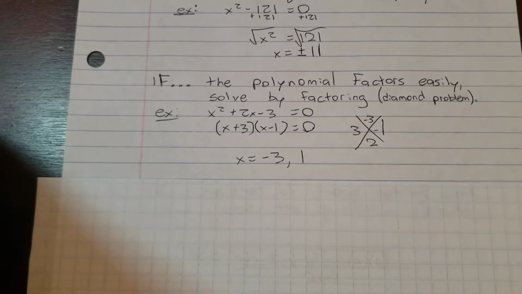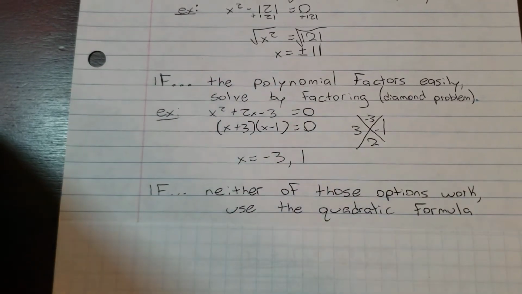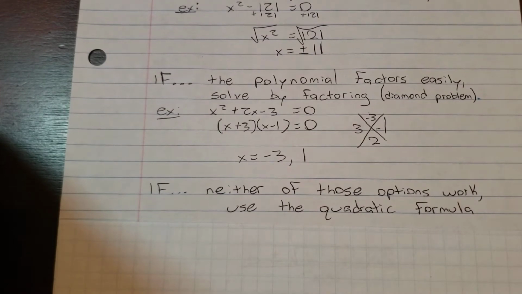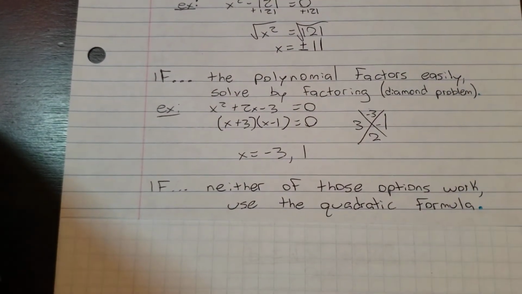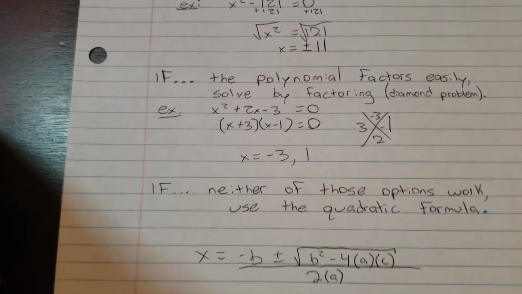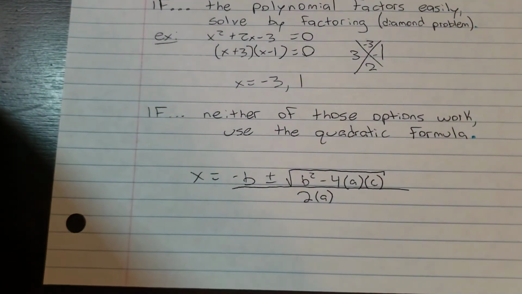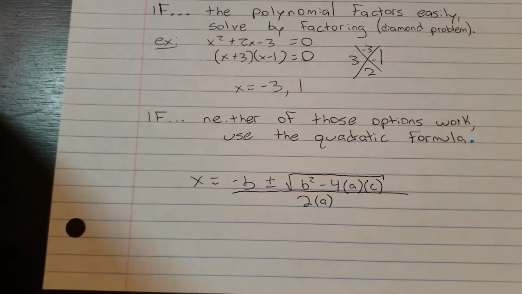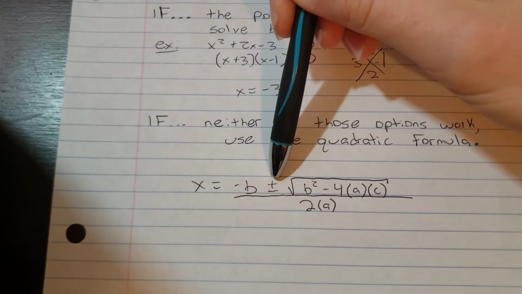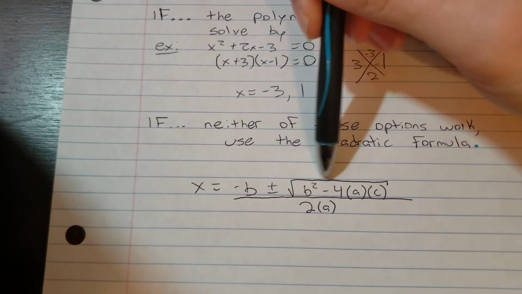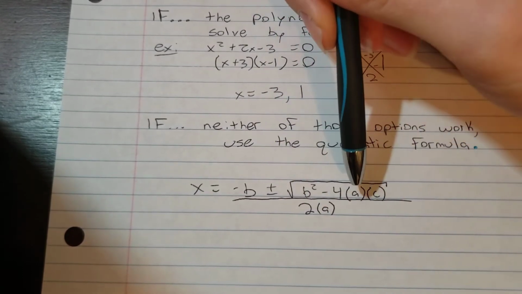Although, of course, it doesn't always work like that. And in those instances, use the quadratic formula. Again, the quadratic formula, our x intercepts, or our zeros, will be negative b plus or minus the square root of a whole lot of business.